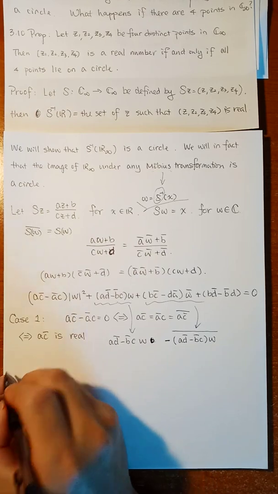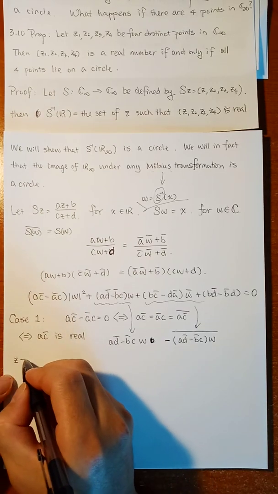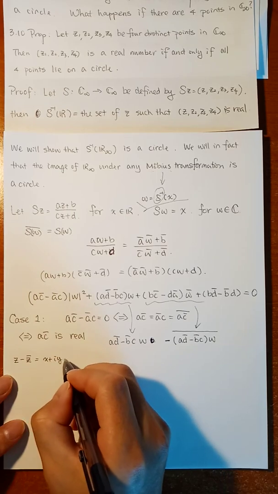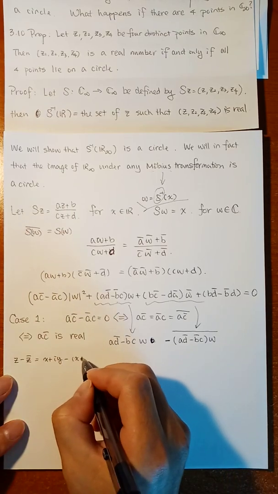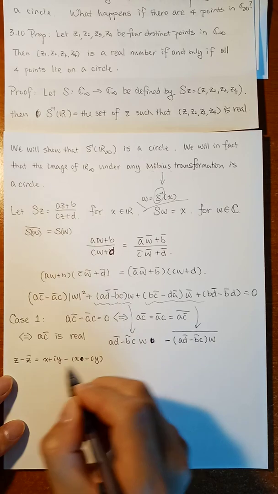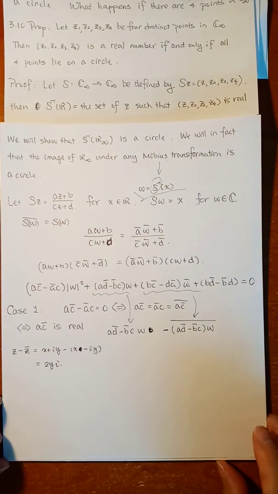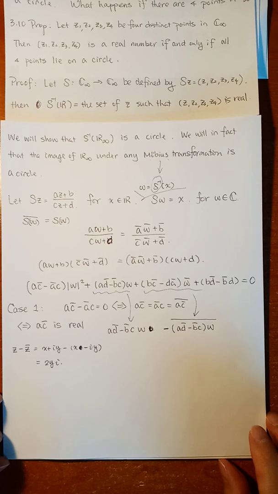Remember that when you have a Z minus its complex conjugate, it becomes a pure imaginary number.